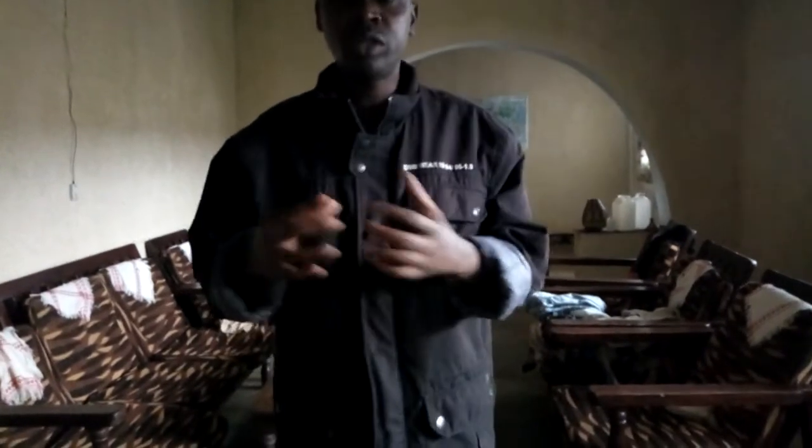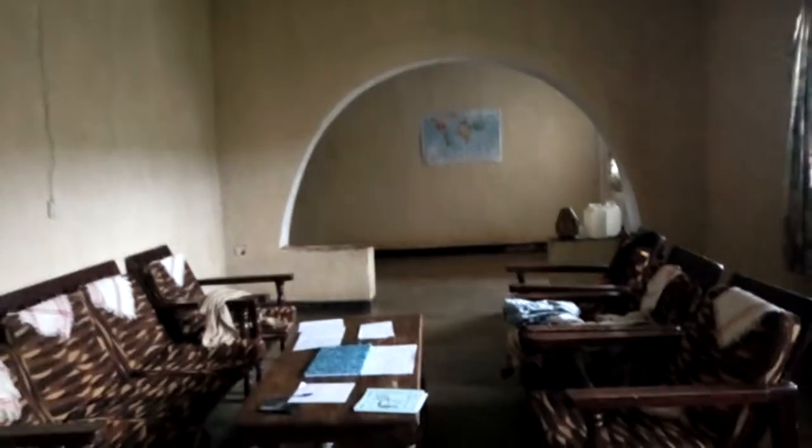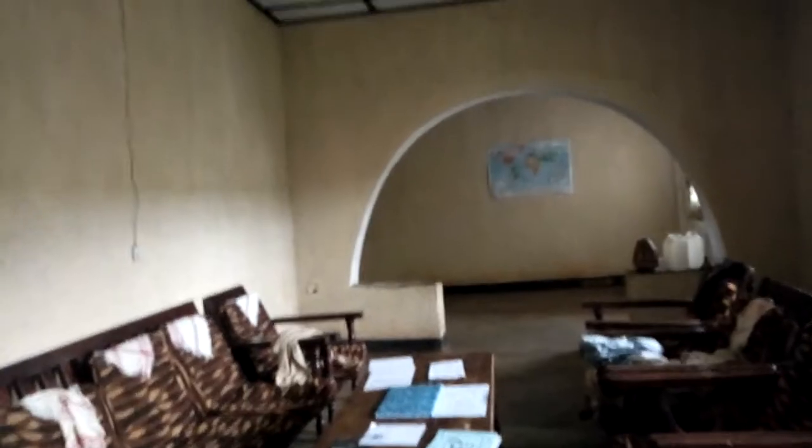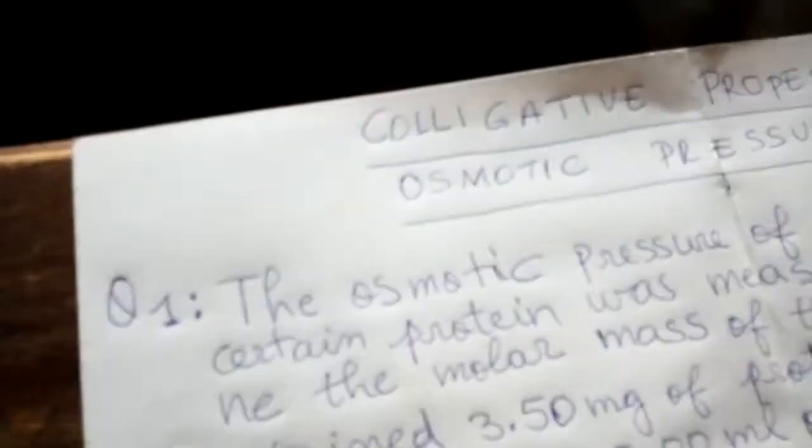We can know the osmotic pressure when we know the molar mass of the protein or another biological molecule in the solution. Now we are going to continue with our explanation and exercises, taking into account the text that we have here.